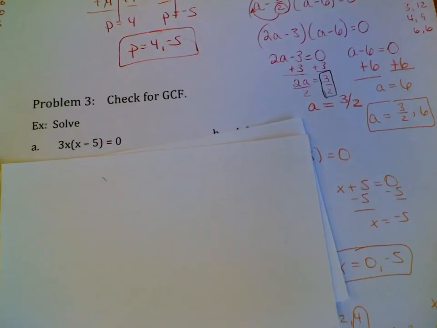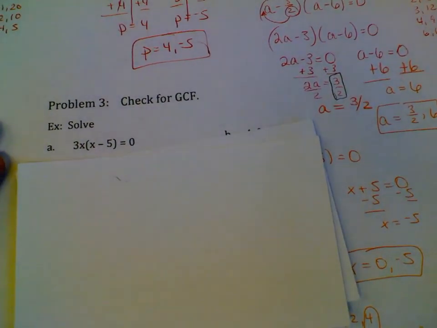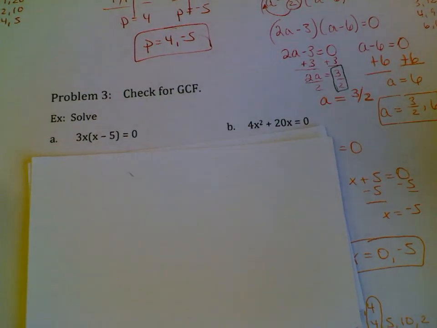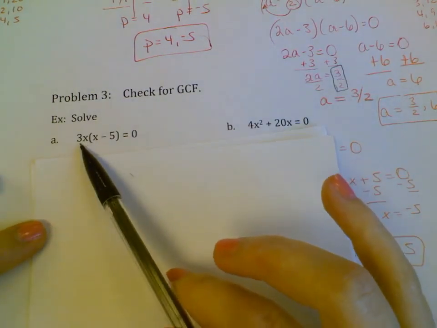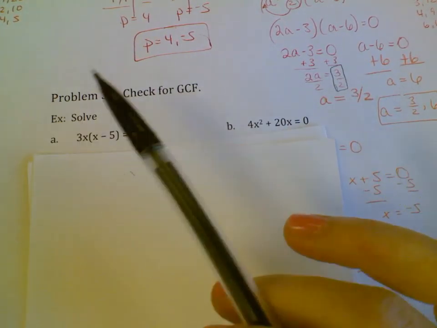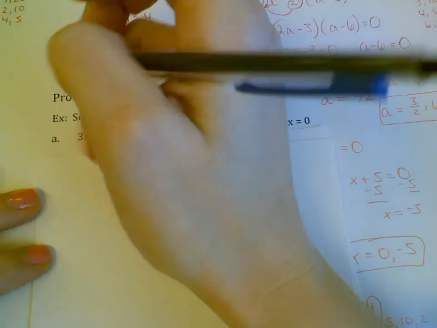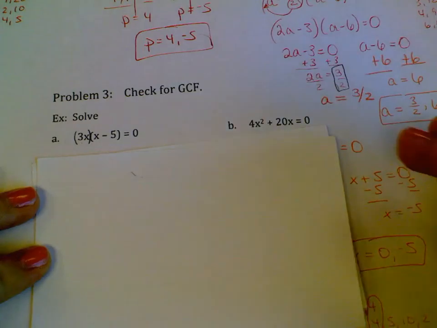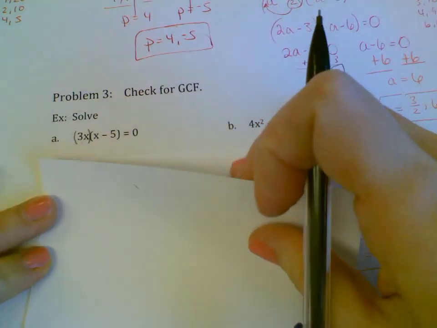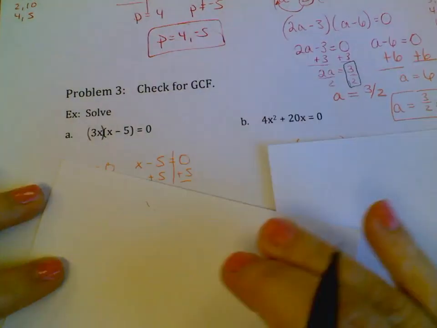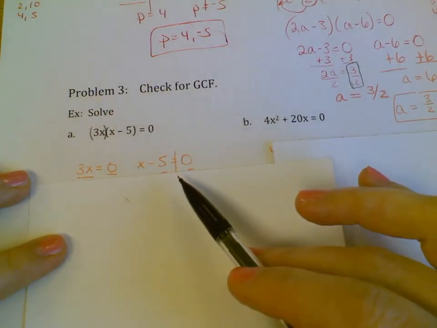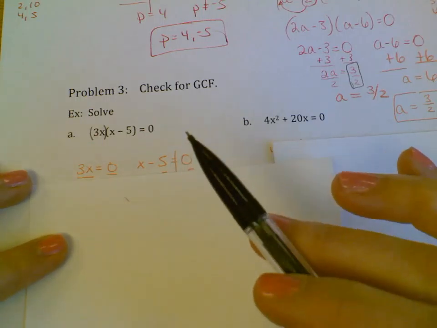The last piece is, what if it looks just a little bit different than what all the other problems are? So this is where they've already done a GCF, and so it doesn't have 2 terms in front of here. But it doesn't mean that you do anything different. So just think of this first term as having parentheses around it. I still have to set both of them equal to 0. So I would still have to do 3x equaling 0 and x minus 5 equaling 0 and solve it. So just because it looks different doesn't mean you change anything.